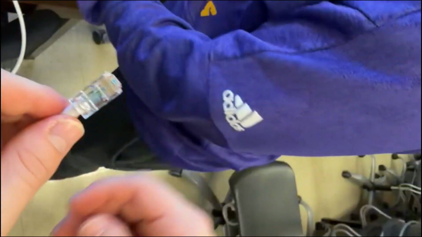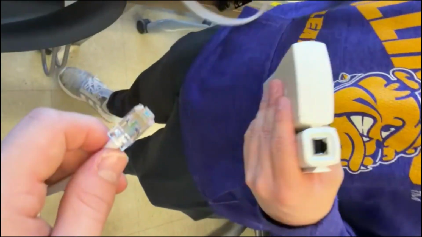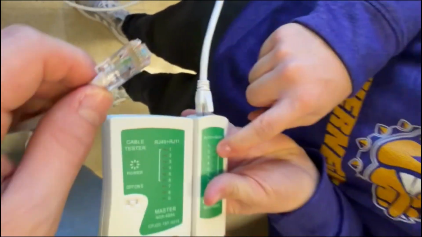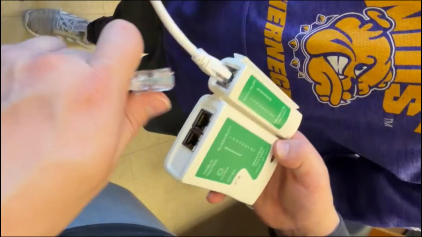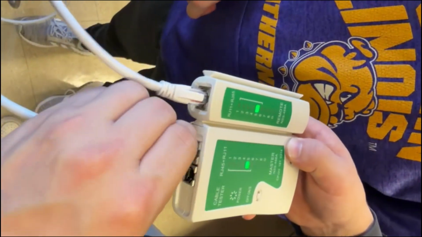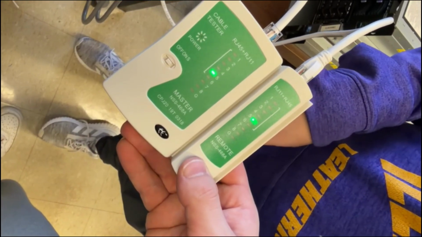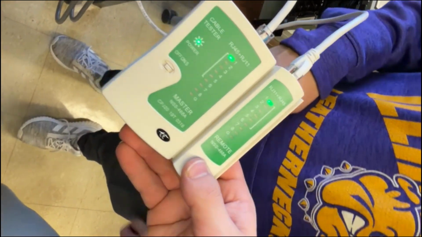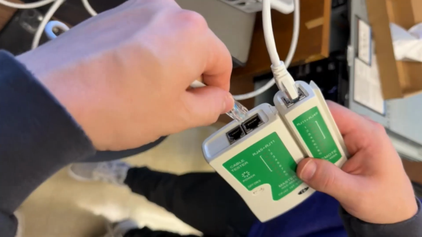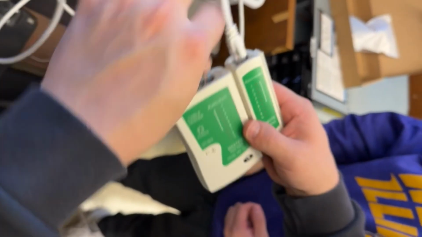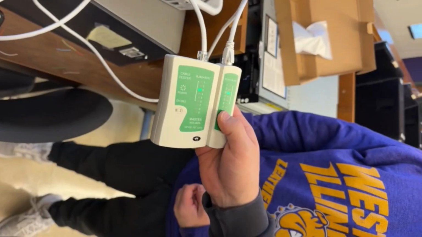And now we're gonna put it into the tester, both ends. The old end goes into the left. New end goes into the right. 1, 2, 3, 4, 5, 6. And there we go. They're all connected. Good job, guys. Final connection. It's all working. Thanks, Tyler, for taking the video.